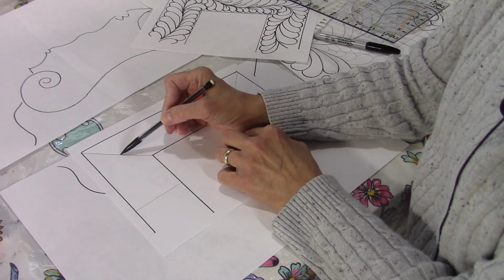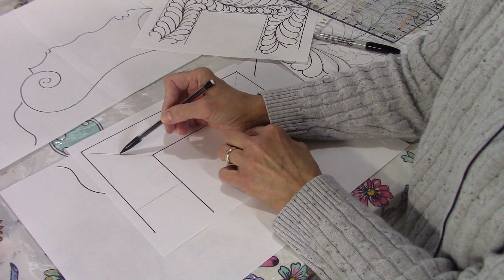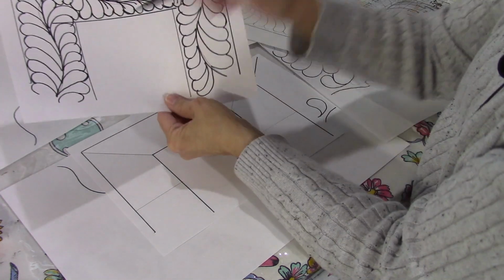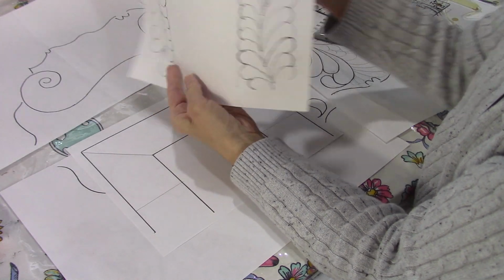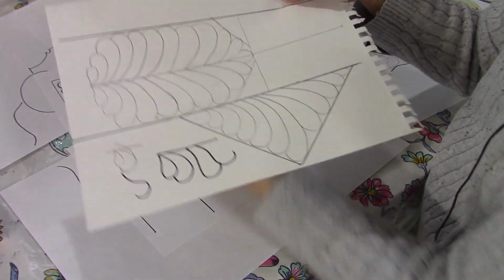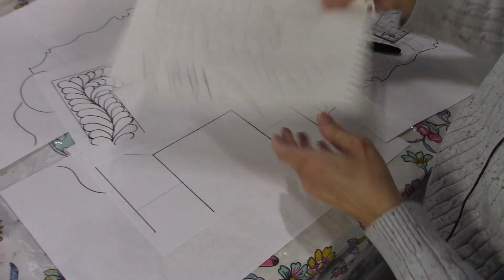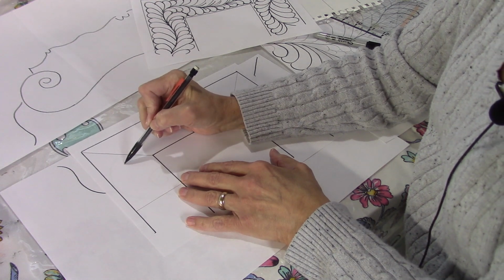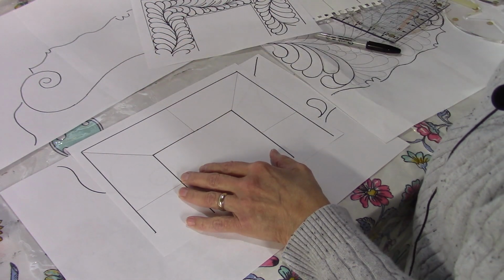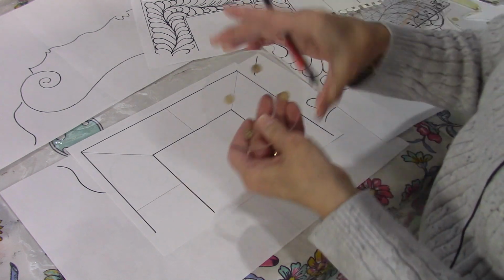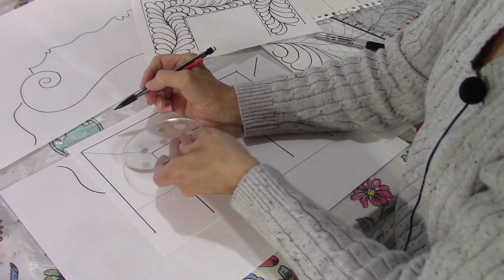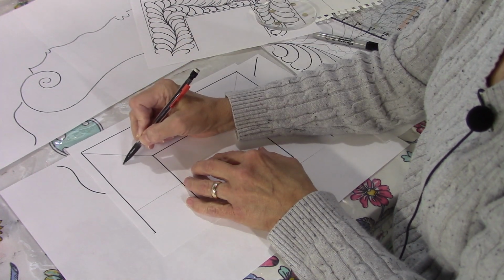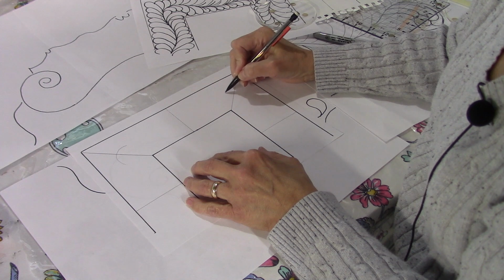So now I need to decide what kind of spine I want. Do I want it to be curvy like this, or do I want it straight like this? How do I want that? Well, on this one, I think I'm going to go ahead and do it curvy, so I'm going to go ahead and use my templates and then draw my curve in there. And like I said, this is too big for this, so I'm just going to do this by hand. And you can do it by hand, however you like.